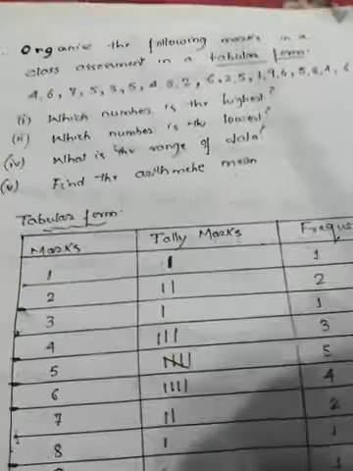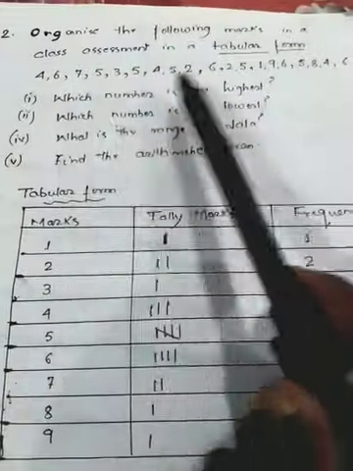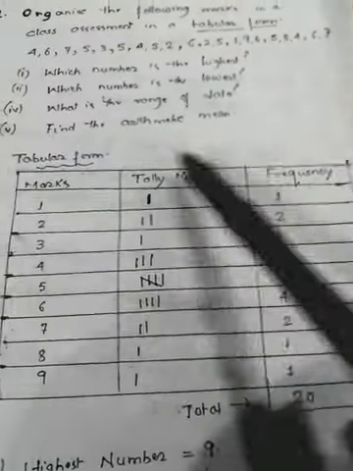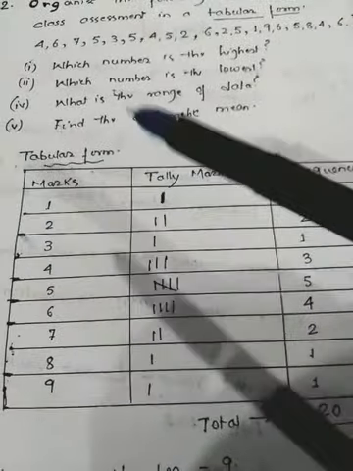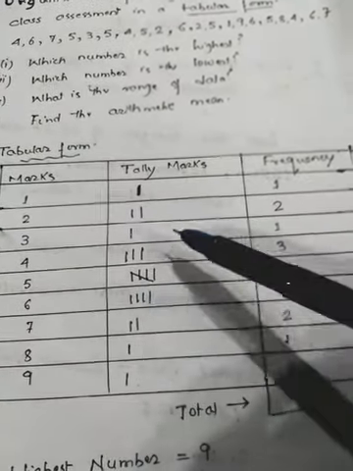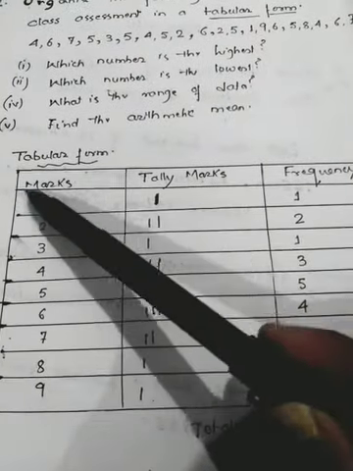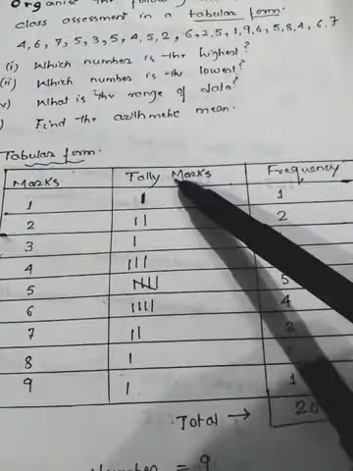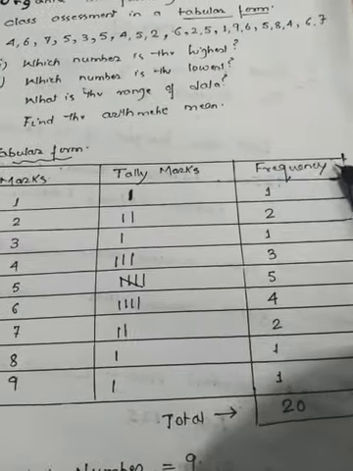Okay, now let's begin with the first one, that is a tabular form. How to organize this particular data in a tabular form? For that, you have to make a box. You see, this is a box you have to make. In this particular box, you have to make 3 columns, 1, 2 and 3. In the first column at the top you have to write marks. In the second column you have to write tally marks, and the last you have to write frequency.